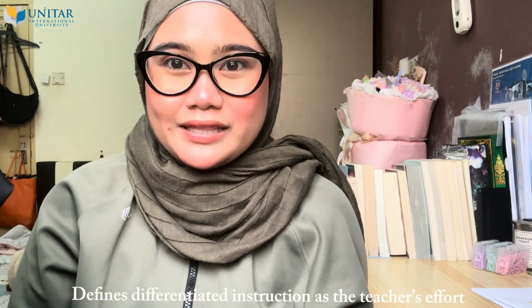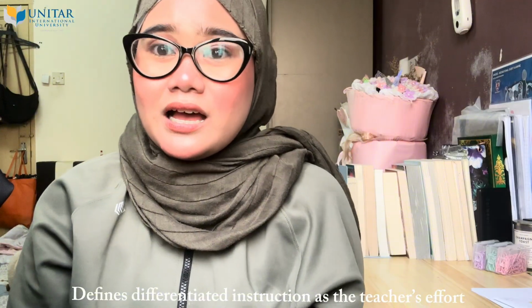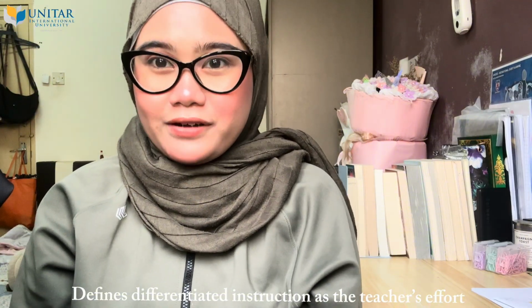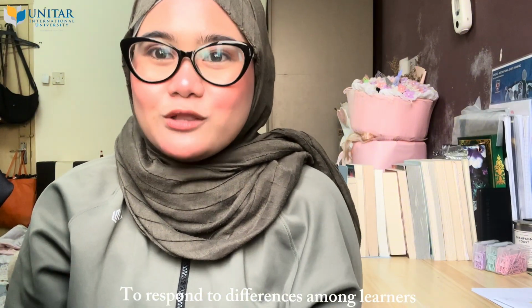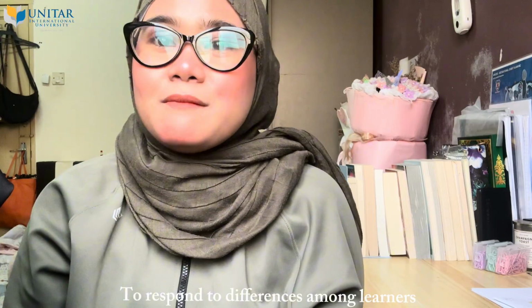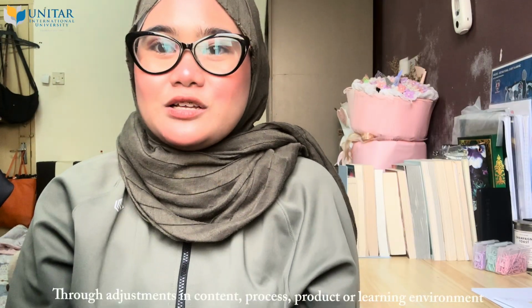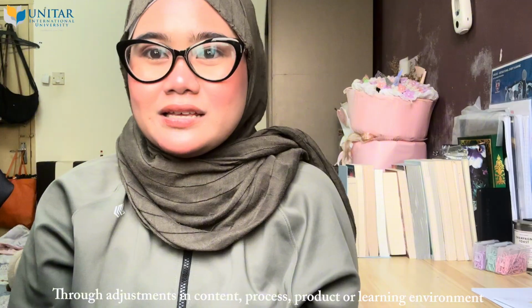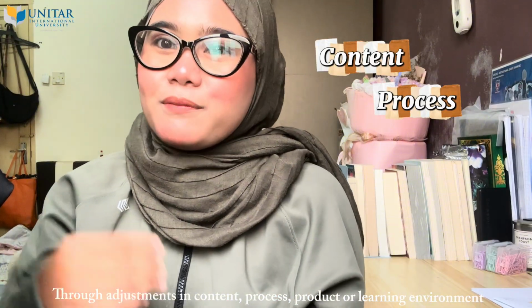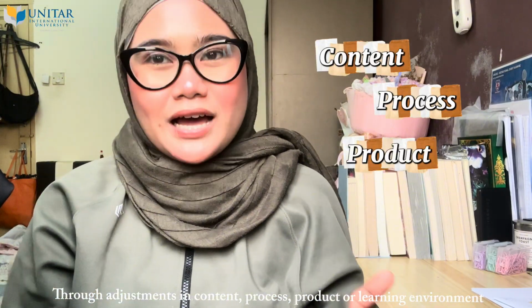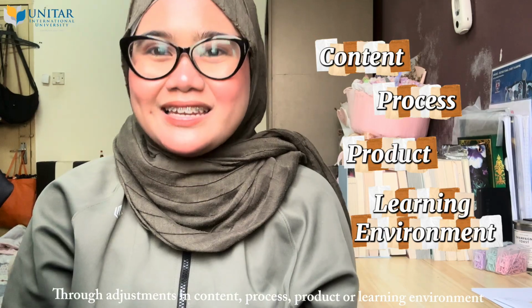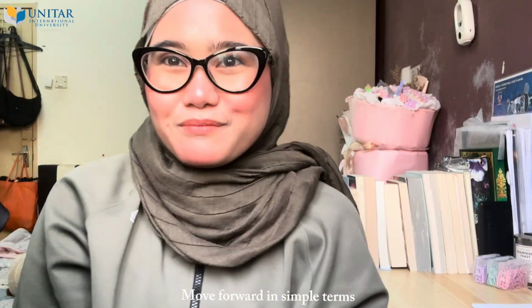She defines differentiated instruction as the teacher's effort to respond to differences among learners through adjustments in content, process, product, or learning environment.